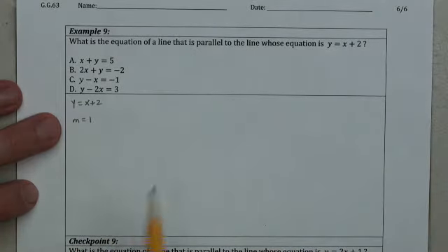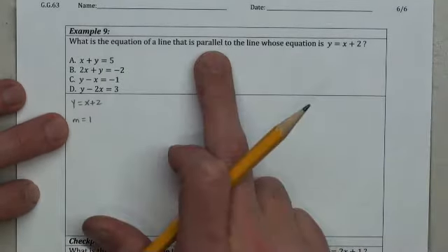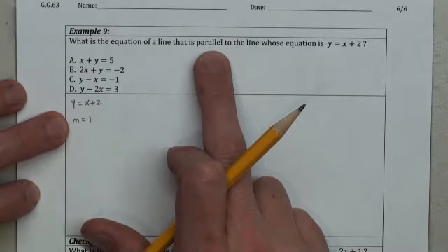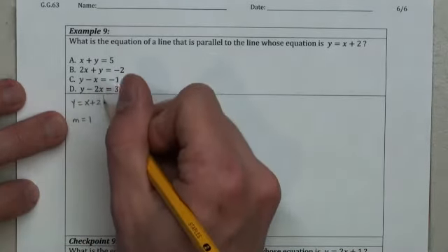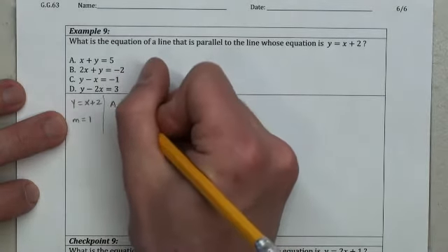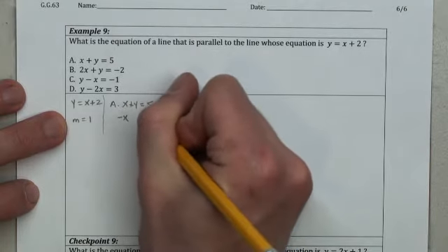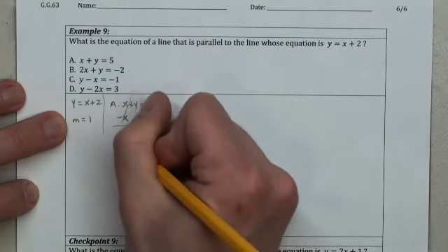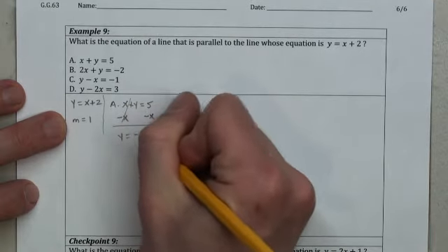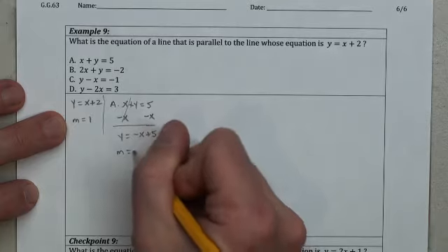So we'll be able to identify that. Plus, if you're looking for a parallel line, you're just looking for a 1. Right? You're not looking for the negative reciprocal, so you don't really need to turn that into a fraction anyway. So, let's do it. Choice A. X plus y equals 5. Subtract x. Y equals negative x plus 5. What's my slope here? It's negative 1.